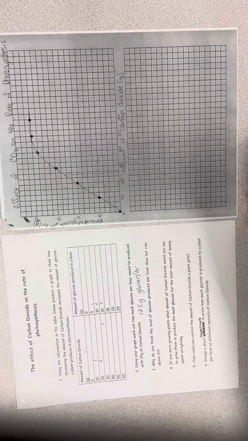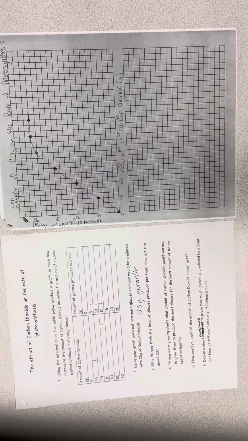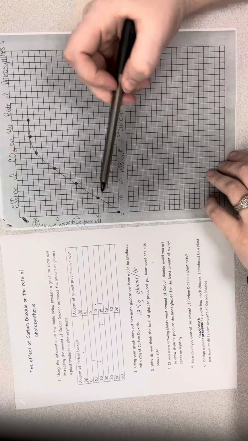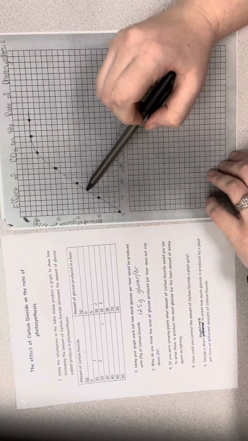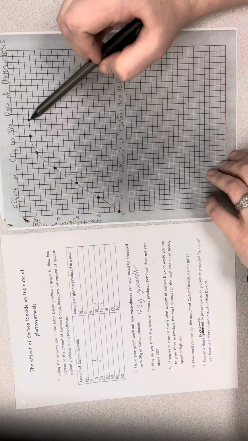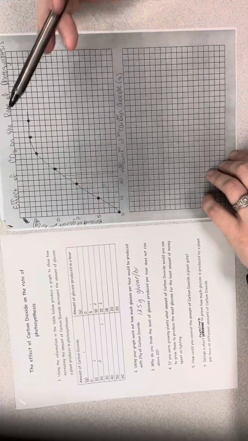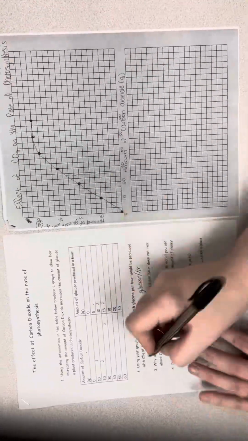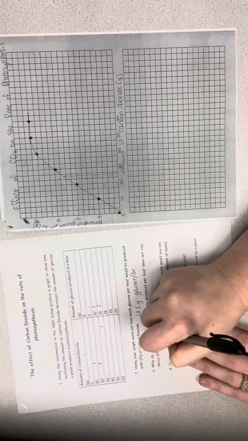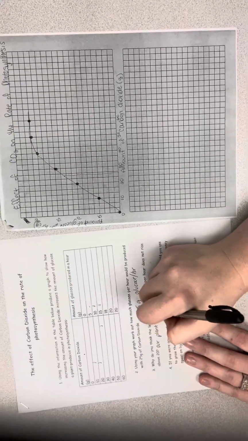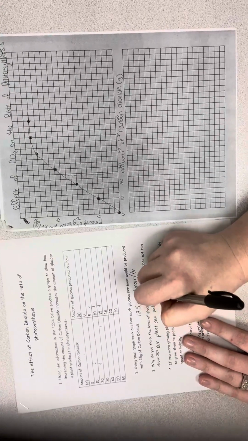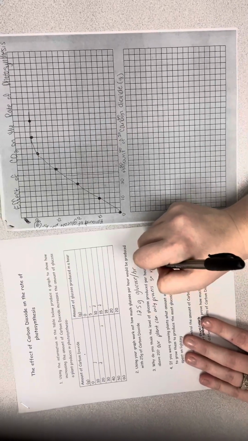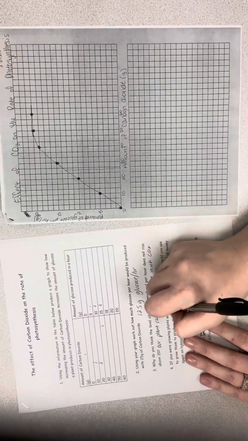Number 3, why do you think the level of glucose produced per hour does not rise above 20? So at this point, what's happening is the more carbon dioxide we have, the more glucose we get. And then at a certain point, our plant can only process so much carbon dioxide in an hour. So that's why it will never get above 20. So our plant can only process so much carbon dioxide in an hour.